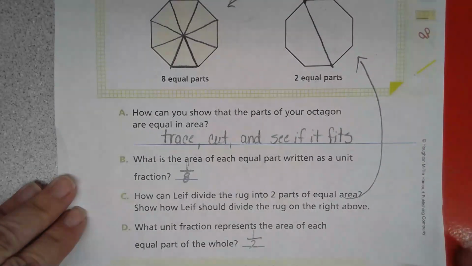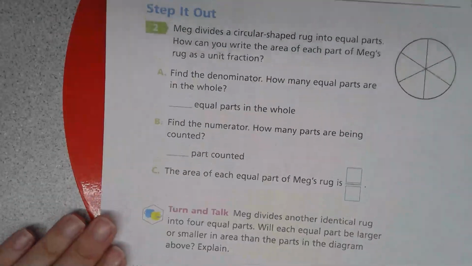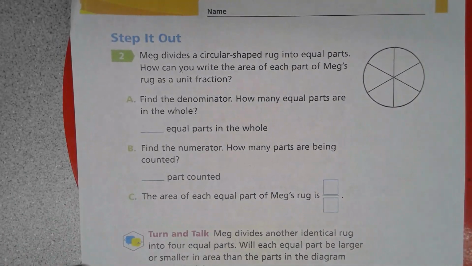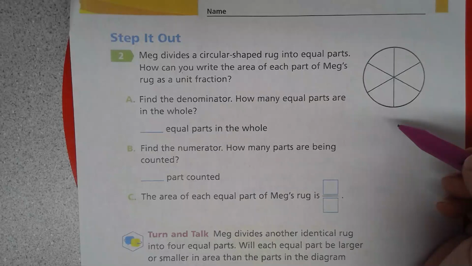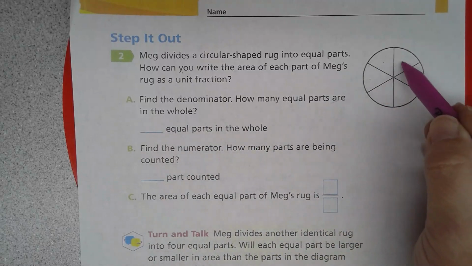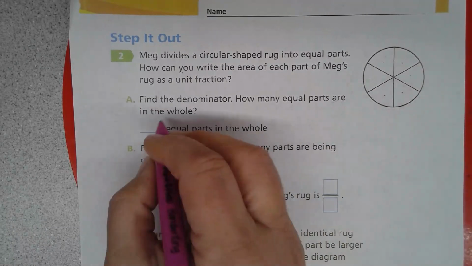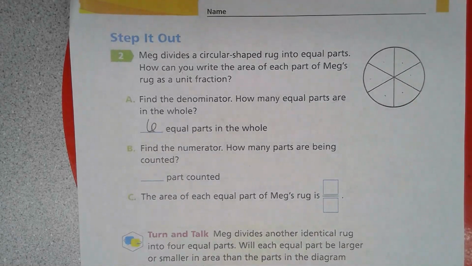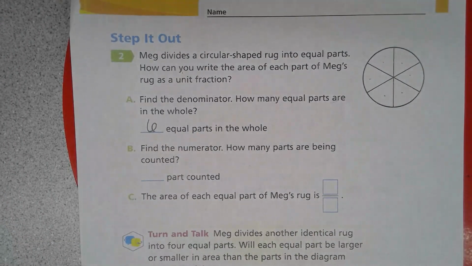If not, we're going to move on to Meg and her circle-shaped rug that you see there, which is divided into equal parts. Find the denominator. How many equal parts are in the whole? 1, 2, 3, 4, 5, 6. So there's 6 equal parts in that whole thing.